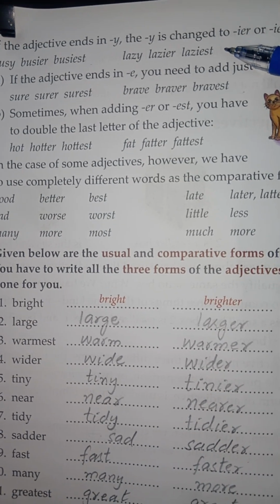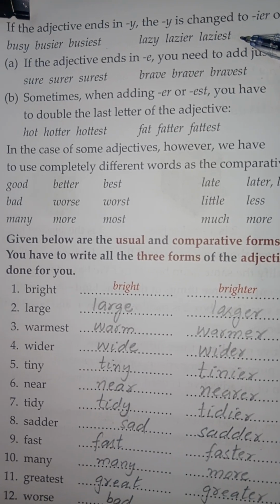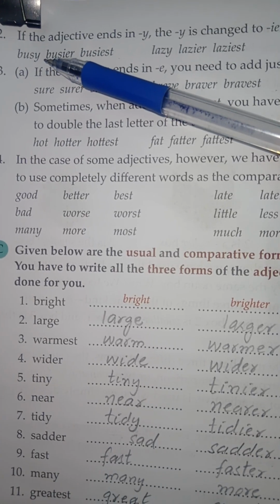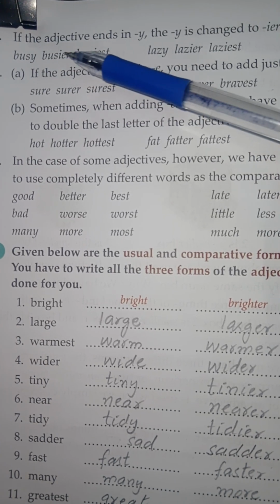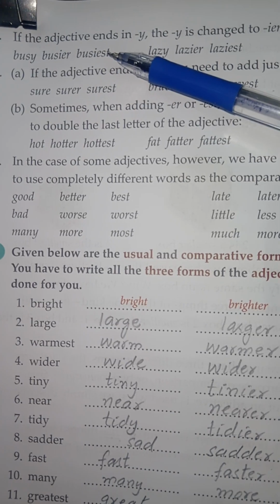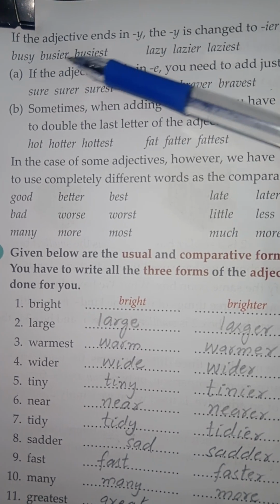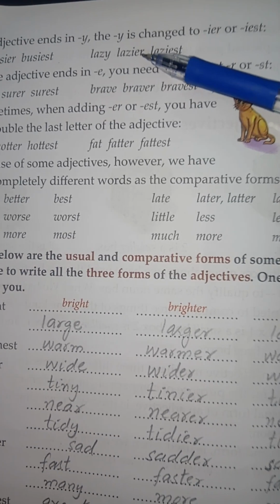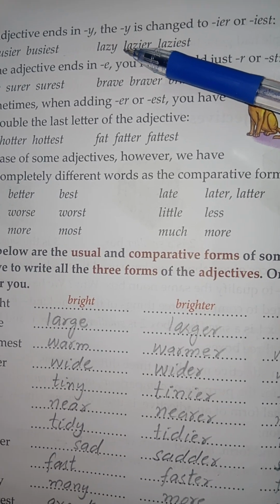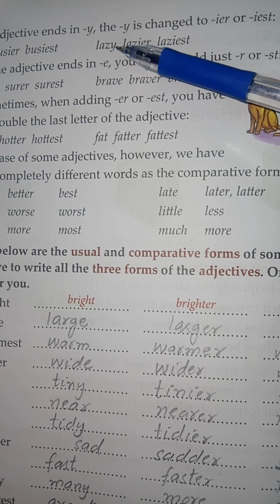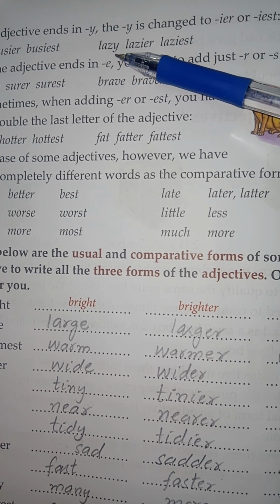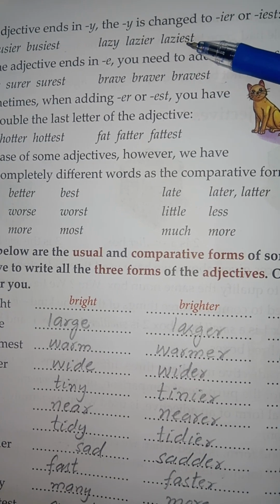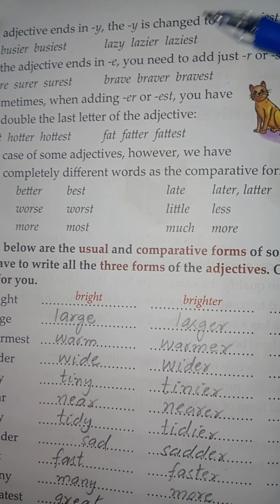The second rule to make the second and third form of adjective is that if your first form ends in y, you will omit or cut the y and add ier or iest to make the second and third form. For example, busy, busier, busiest. Then there is an adjective lazy. Lazy ends in y, so we will cut y and add ier to make the second form of adjective and iest to make the third form of adjective.